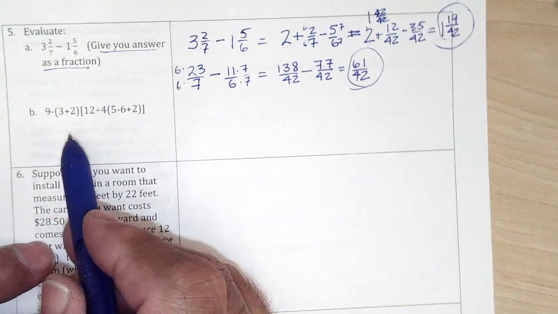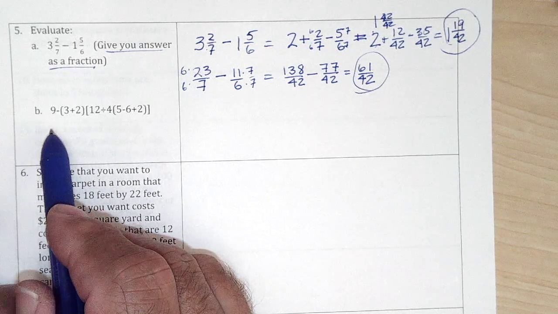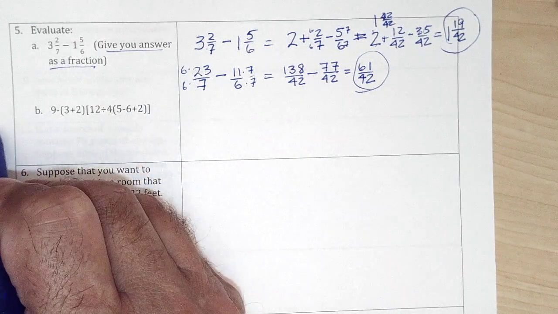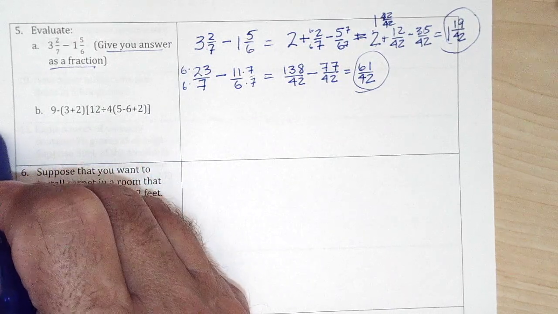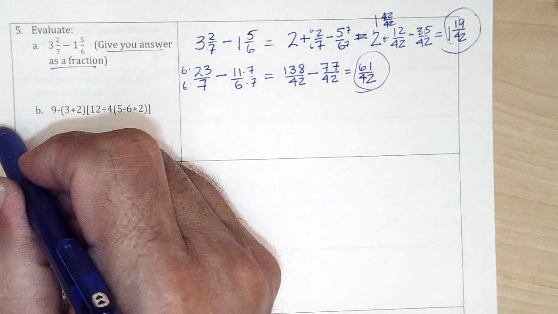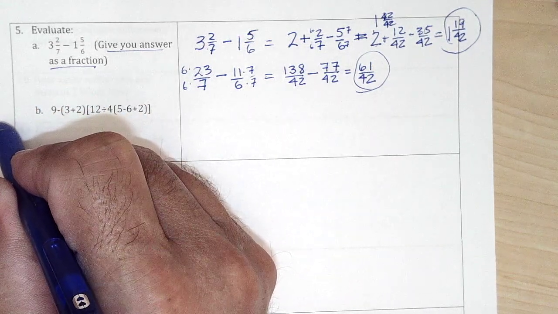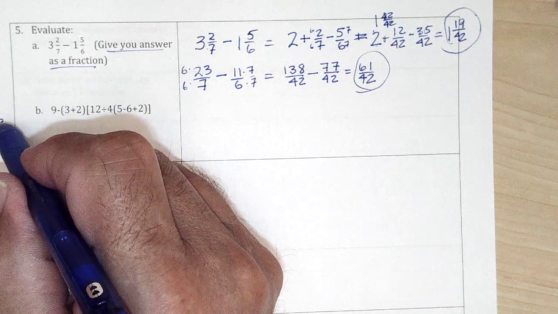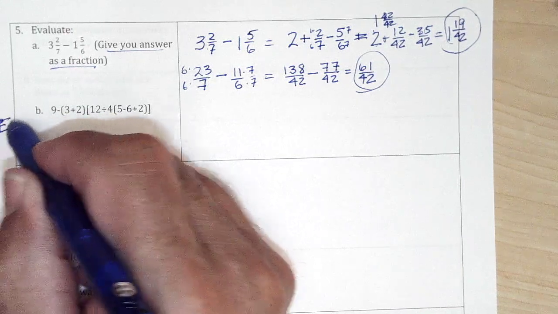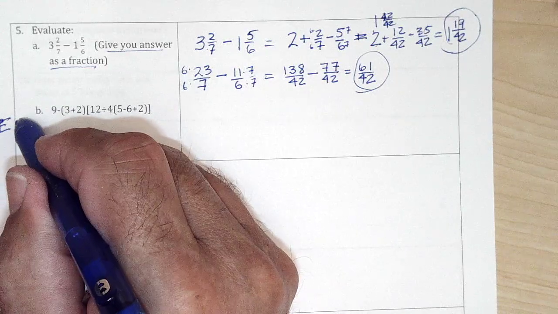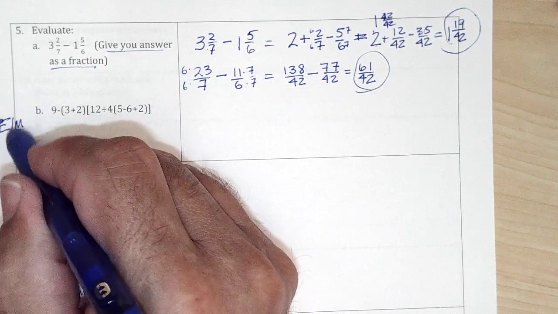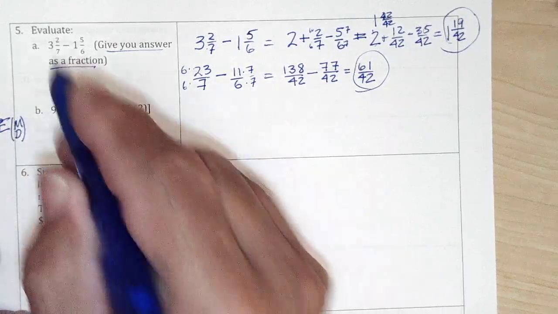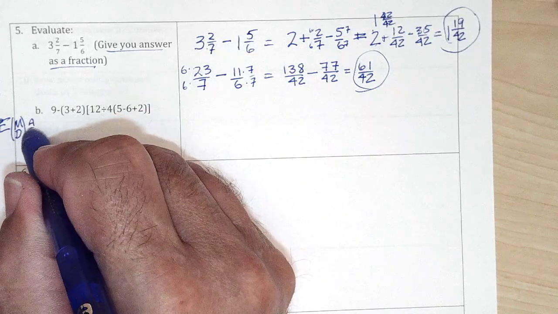Order of operations. This is just a check. Do you remember how to do order of operations? Some of you know that is PEMDAS: parentheses, exponents, that's what it is. Multiplication and division are the same operation, so they go together in left to right order, and then comes addition and subtraction.